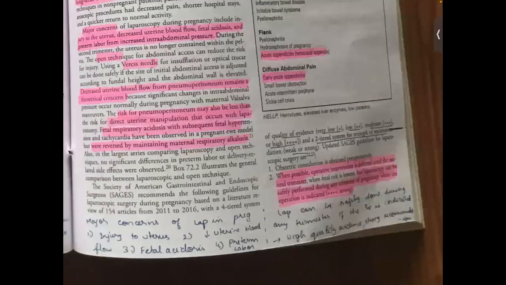Another is the SAGES criteria. SAGES did a big study and gave us some guidelines. According to the plus signs, if there is 1 plus, the quality of evidence is very low. 2 plus means low quality of evidence. 3 plus is moderate, and 4 plus is high quality evidence. And strength of recommendation is weak or strong. If it is a weak recommendation, it is not recommended. Strong recommendation means it is very much recommended.